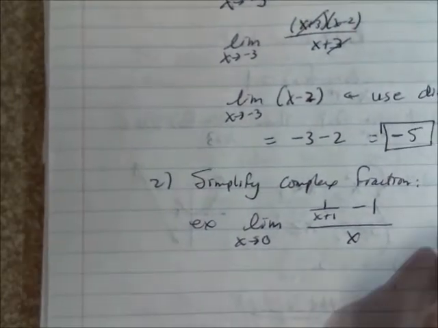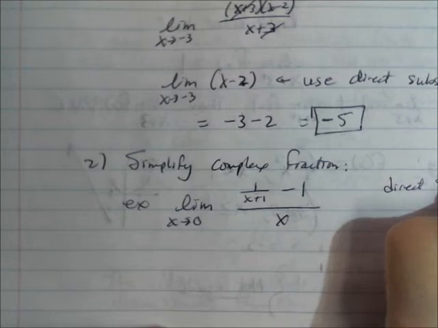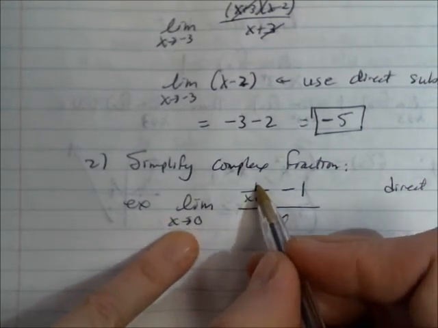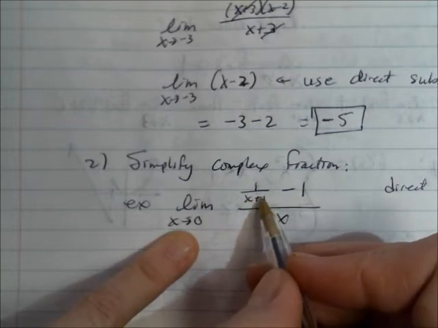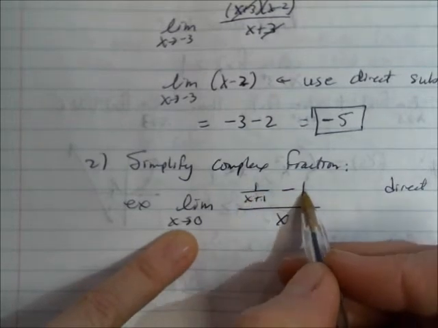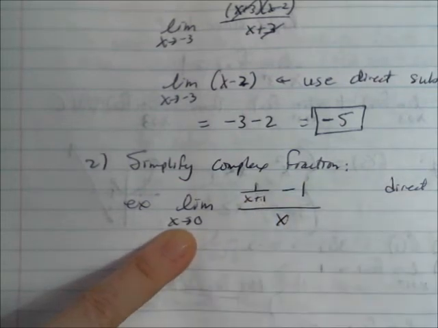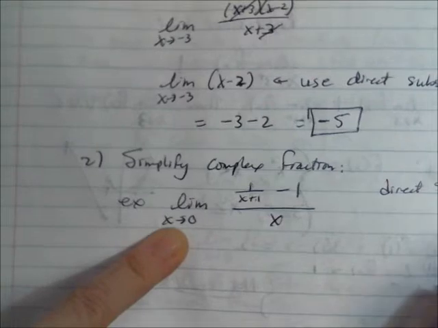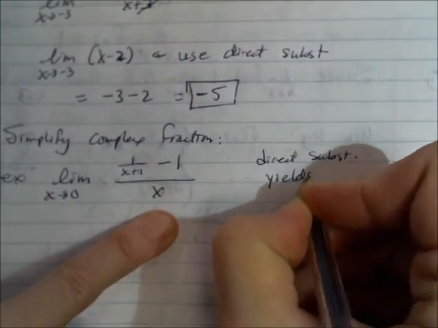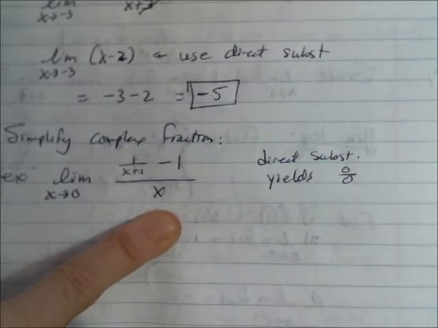Well, what happens when you do direct substitution? If we put in x equals 0, we would get 1 over 0 plus 1. You get 1 over 1, which is 1, and 1 minus 1 is 0. So we would get 0 in the numerator and 0 in the denominator. So in this case, direct substitution yields a 0 over 0, which is an indeterminate form.